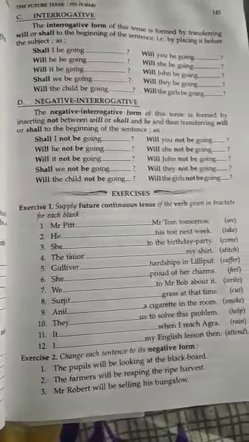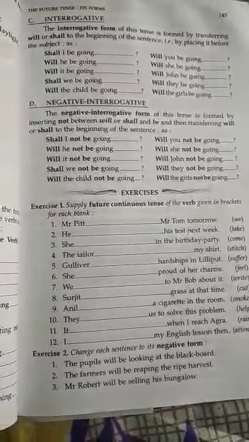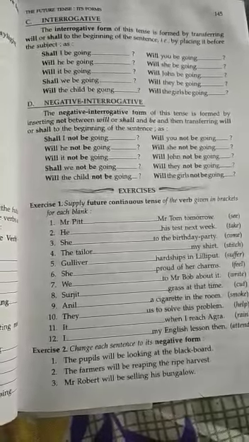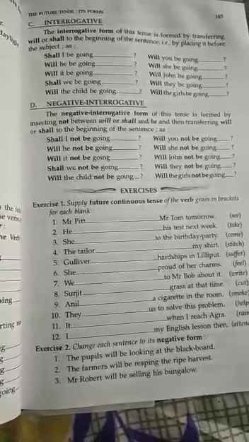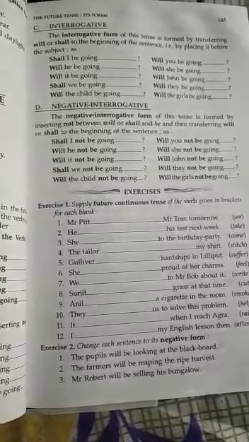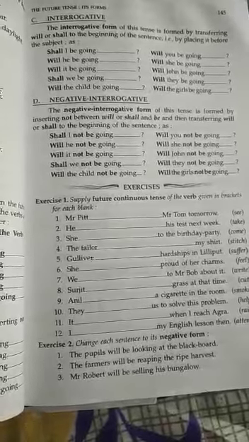What are interrogative sentences? The interrogative form of the tense is formed by transferring will or shall to the beginning of the sentence, that is, by placing it before the subject. Shall I be going? Will he be going? Will you be going? And then it ends with a question mark.